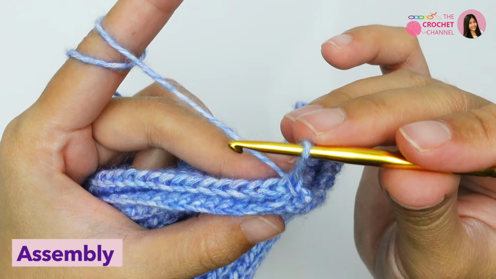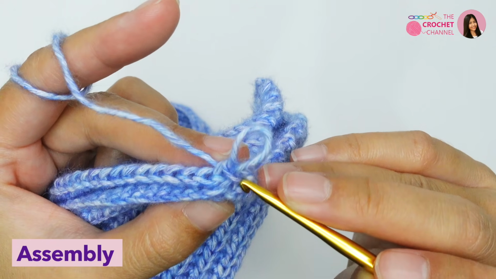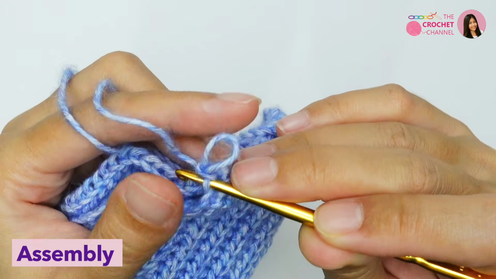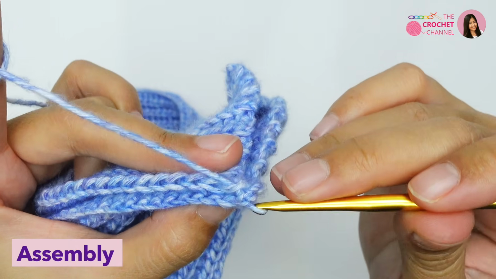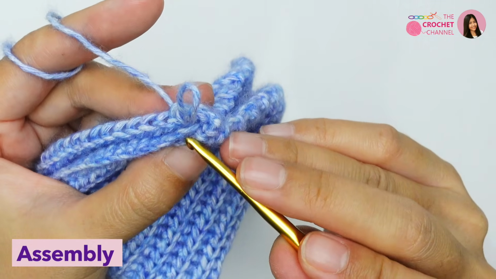And then now we will move the loop to another stitch. So keep repeating this process all the way across.